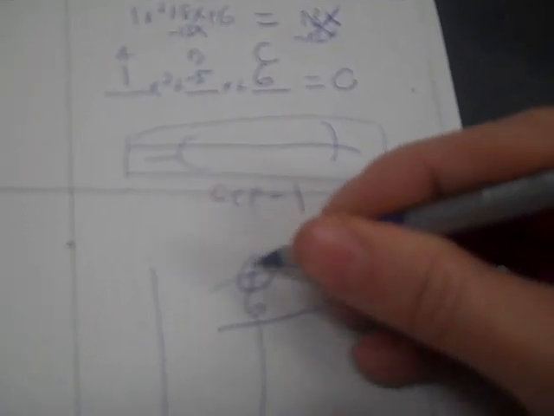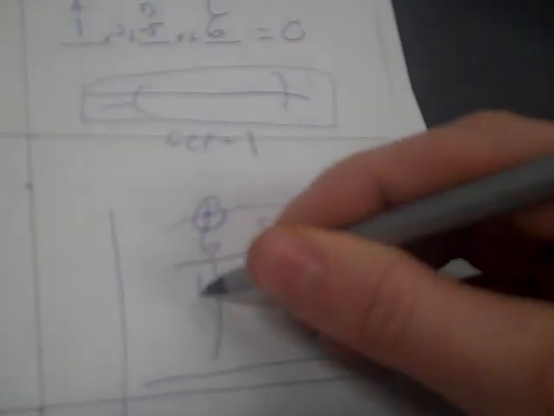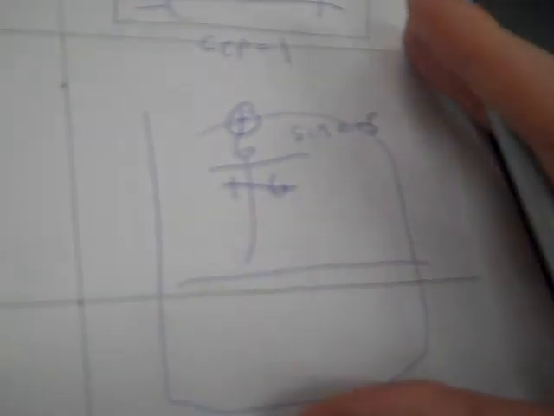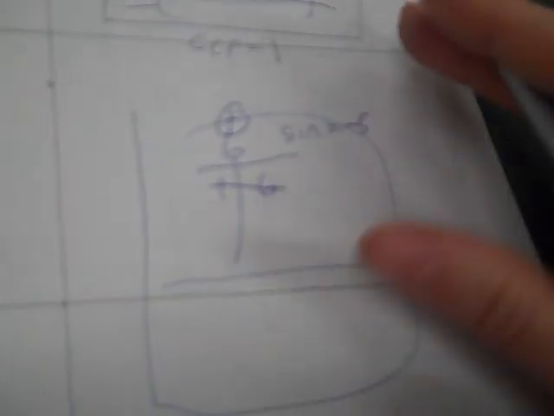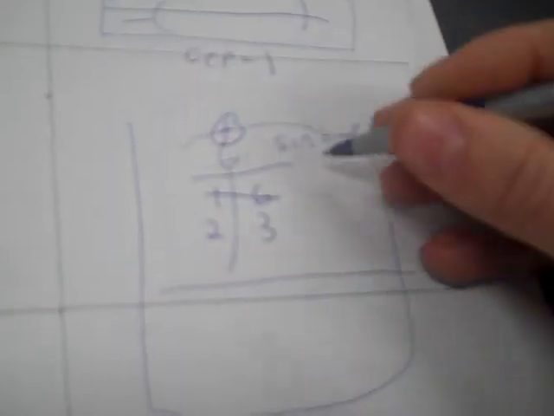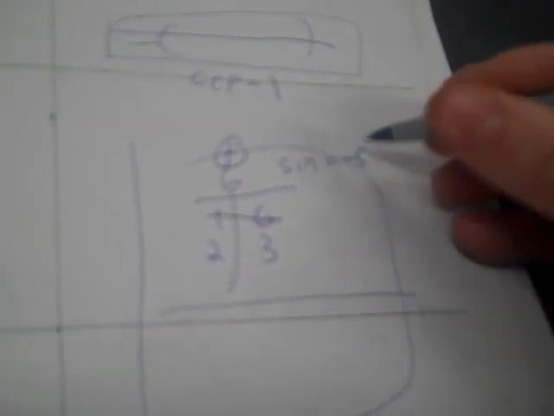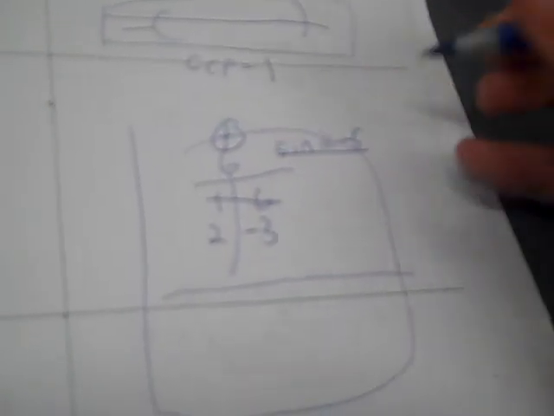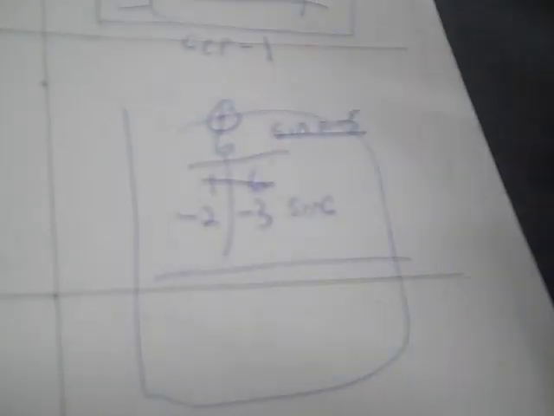And T. GCF's 1. 1 times 6 is 6, positive. It's a sum of 5, not a difference. Okay, so 1 and 6, well, no. Okay. 2 and 3, yep, there's my sum of 5. Now it's negative 5, so I need negative 3 for sure, and that positive means the signs are the same.